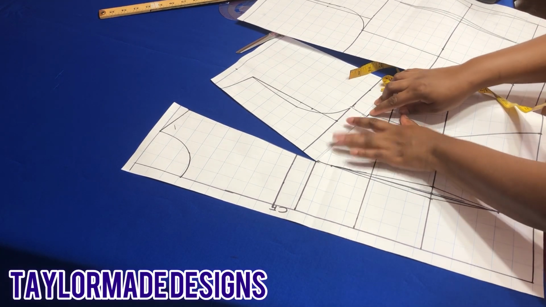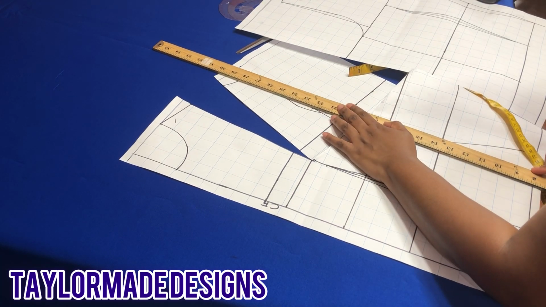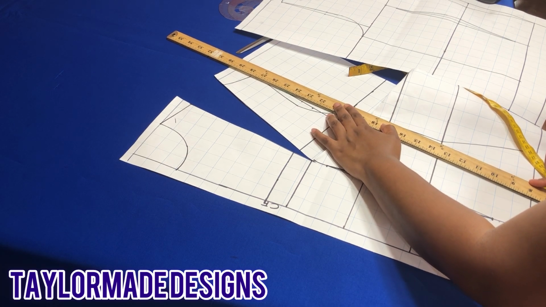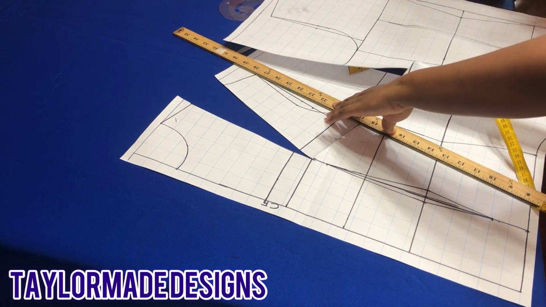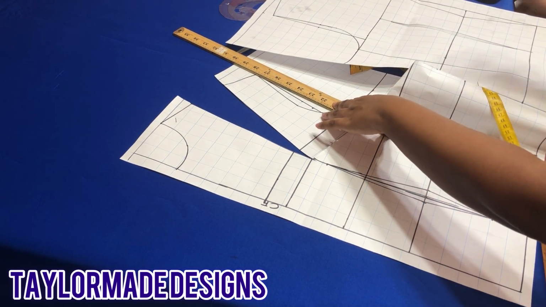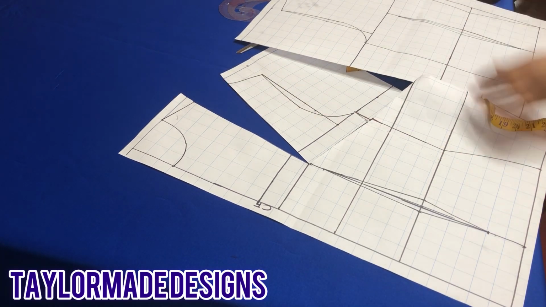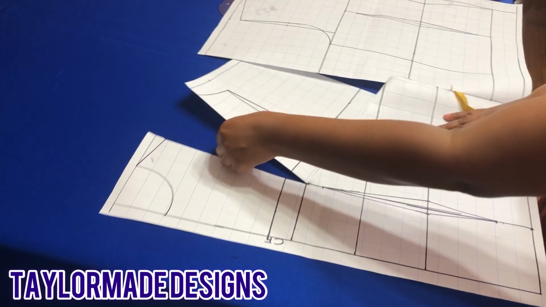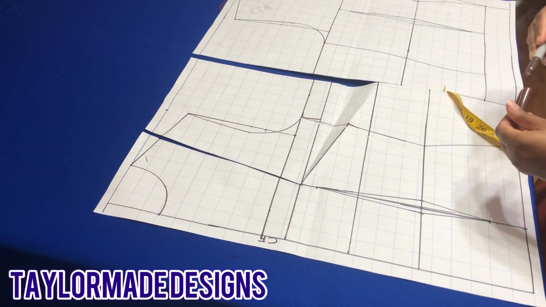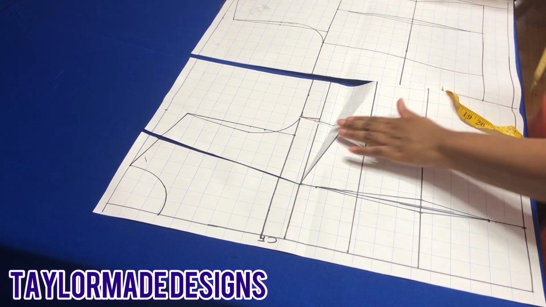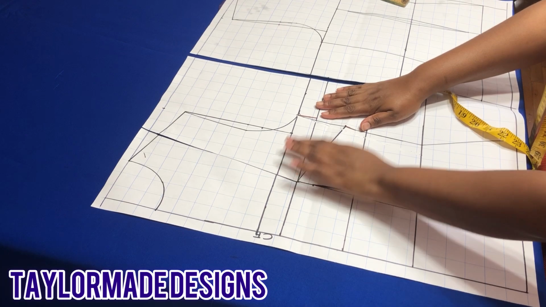What you notice is that this line has shifted, so all you have to do is just draw it back like this. Straighten the line. There you go. Okay. So this is what you're going to have. Just straighten there so that when you close it, it blends up there.